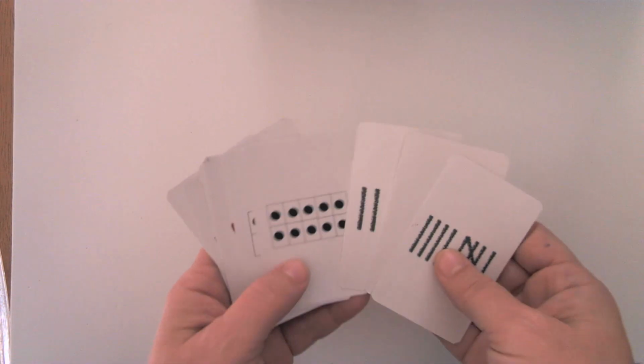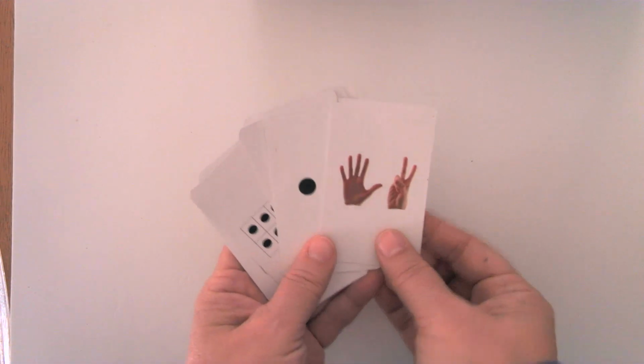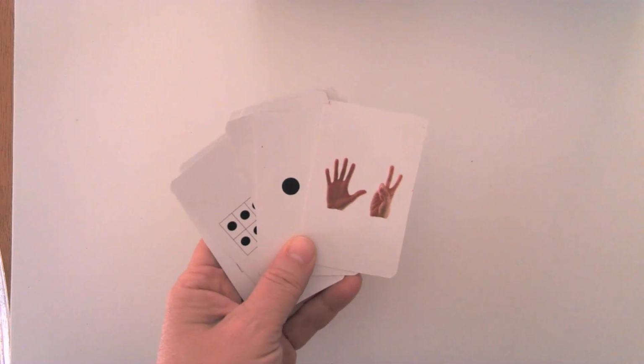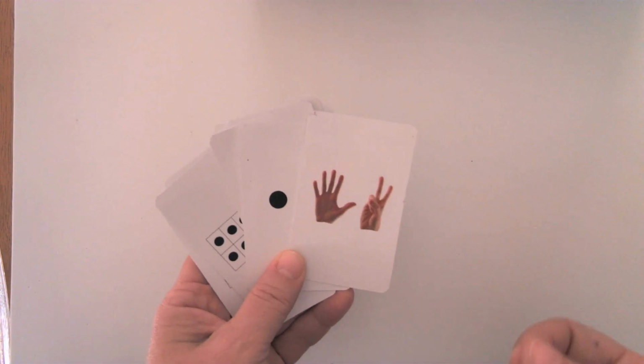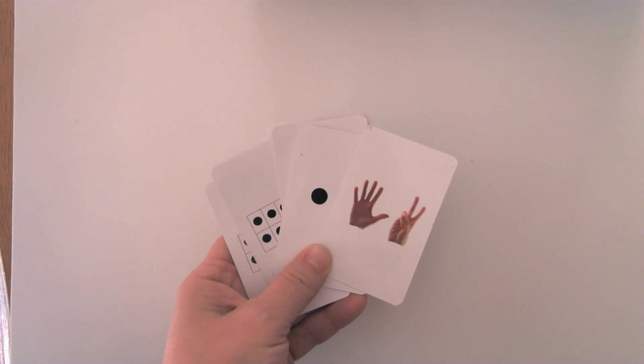We also can play games that are, let's say, Go 10. So you're playing Go Fish, but you're playing Go 10. So I'm going to ask you for the pair that makes a 10. So if in my hand I had this card of the 7, I would ask you, do you have a 3? Because 7 and the 3 make that 10. So that kind of game, and again, I love using subitizing cards as well.